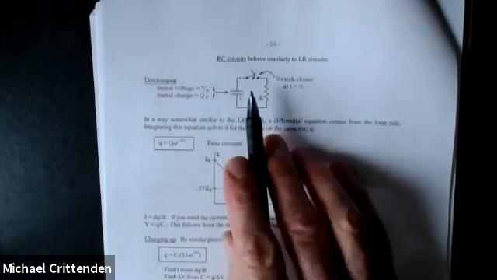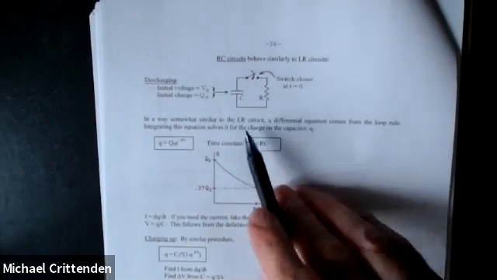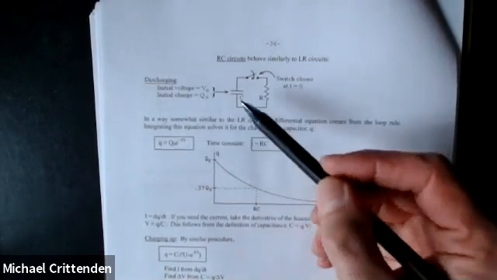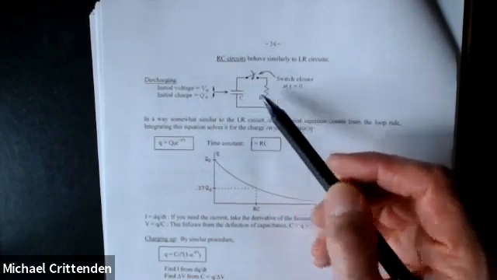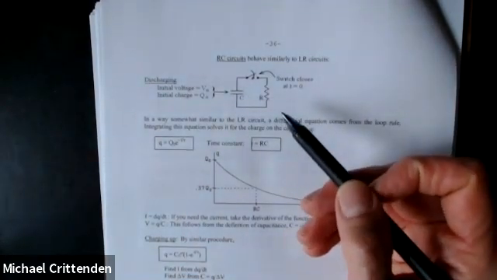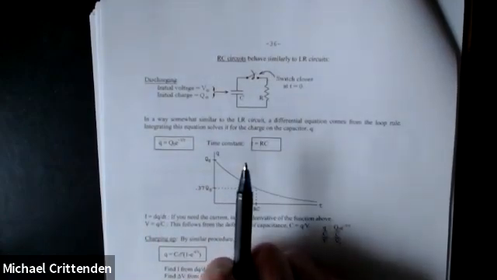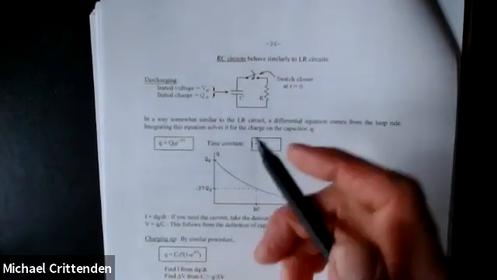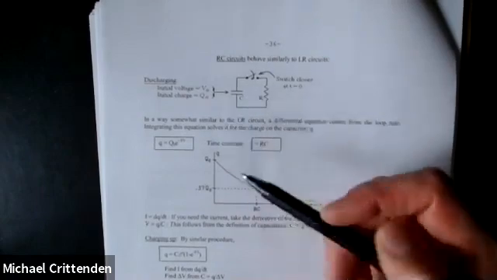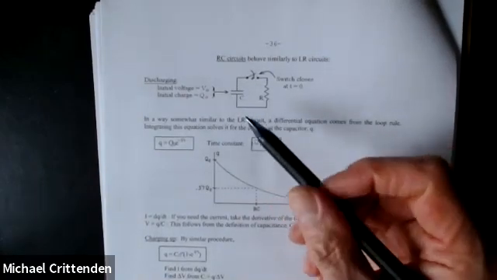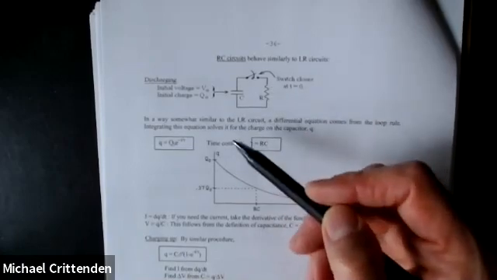Closing the switch establishes a path that charge can follow. There's pluses all over one plate of the capacitor, and minuses all over the other plate. Pluses and minuses really like to get together, so charge starts to flow through the wires, and the capacitor discharges.